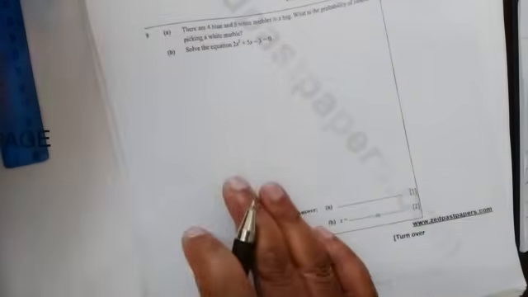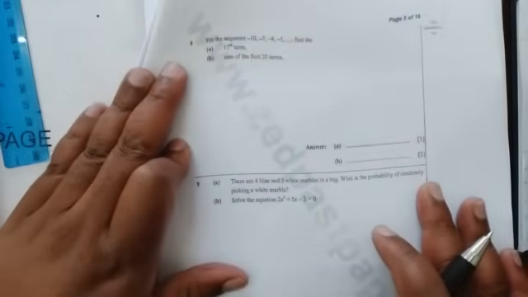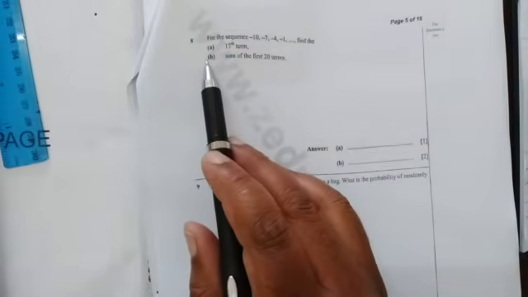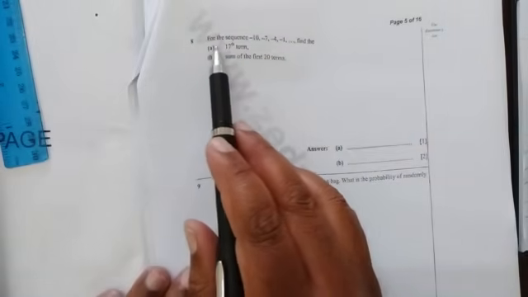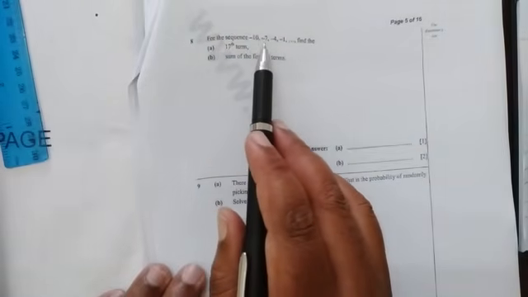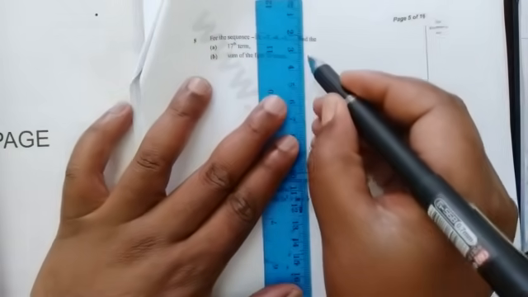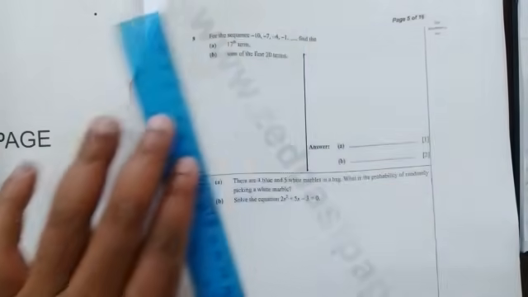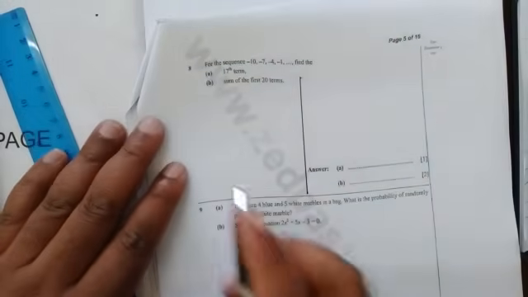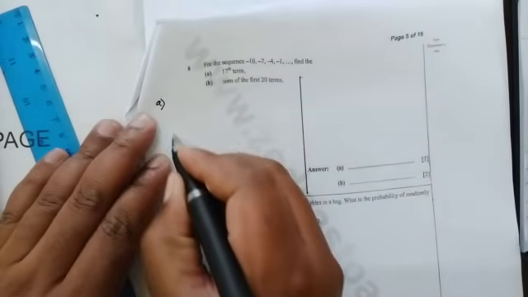Okay, so deal with question 28. Okay, the question reads, question 8. For the sequence negative 10, negative 7, negative 4, negative 1, find the 17th term. Find the 17th term. So I will say A.